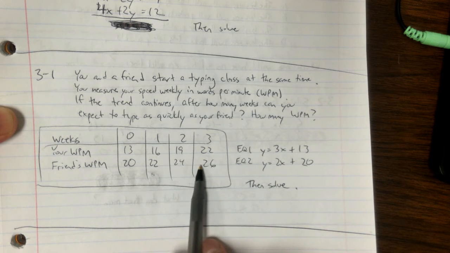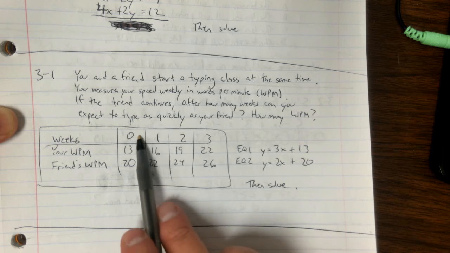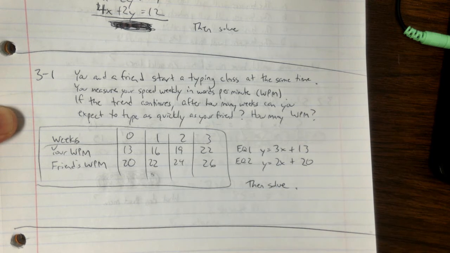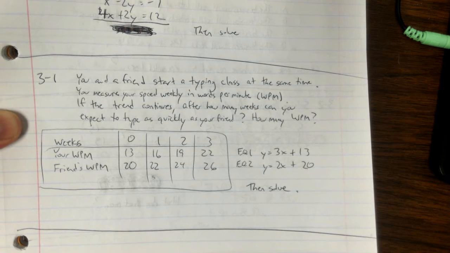So you're counting by 3's, so your slope's 3. This one you're counting by 2's because your slope is 2, because your x values are only counting by 1. That's when it's very simple. From there you're going to want to graph it or find another way and solve.